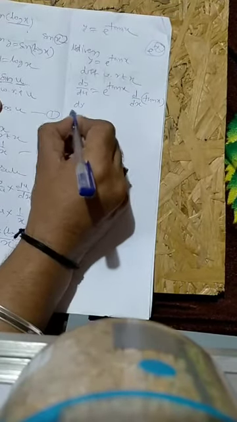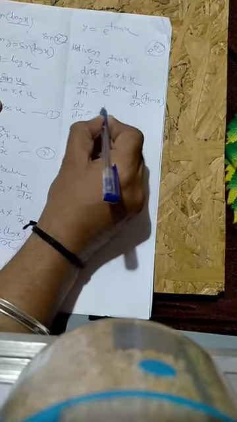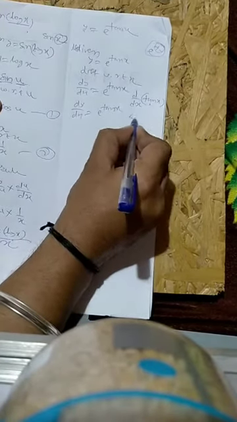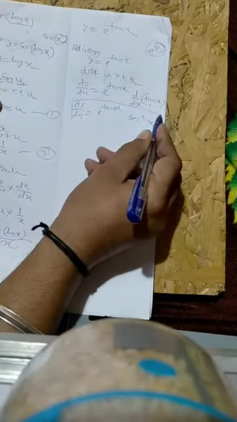So dy by dx is equal to e to the power tan of x into the derivative of tan of x, which is sec square x. So here, by using the chain rule, dy by dx is equal to e to the power tan of x into sec square x.